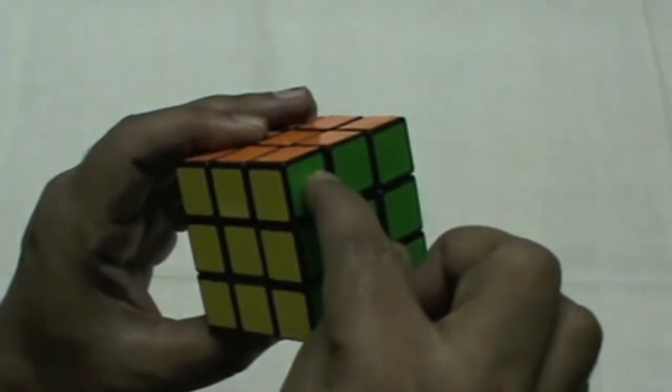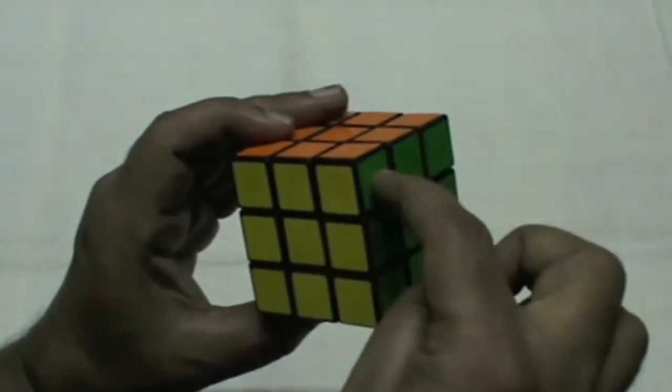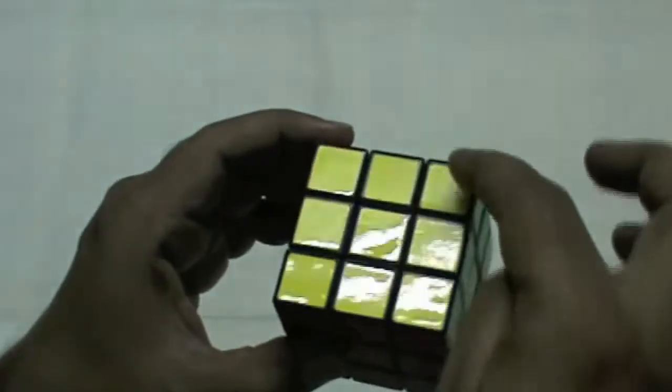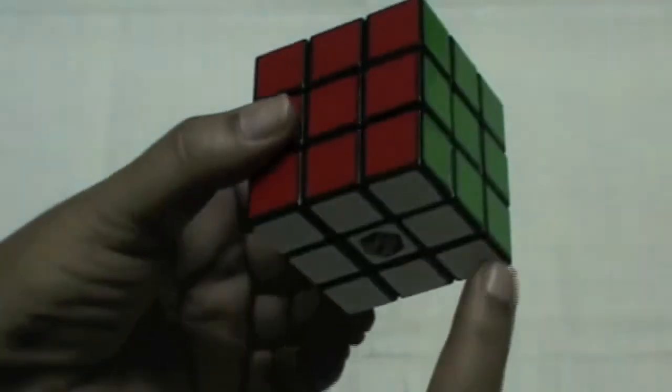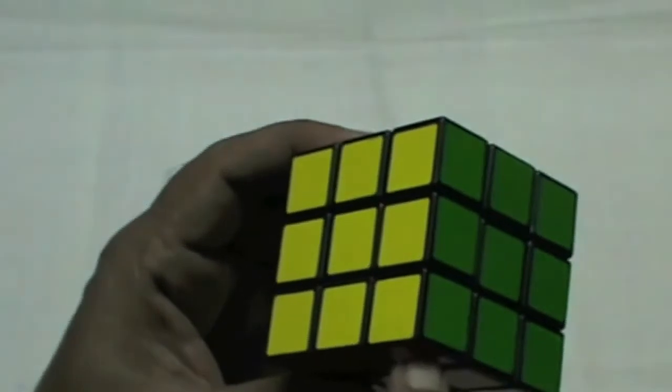Now if you look at the corners, look at this piece, how many stickers are there? 1, 2, 3 stickers. Those pieces which have 3 stickers are called corner pieces. So how many corners are there? 1, 2, 3, 4, 5, 6, 7, 8. There are 8 corners. Look at this, 1, 2, 3 colors.